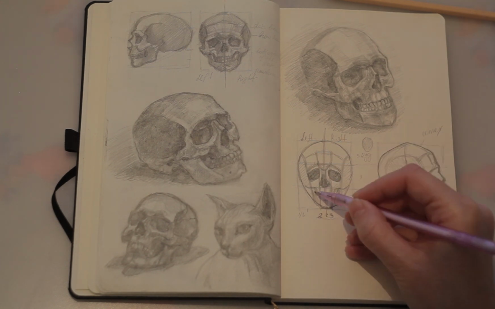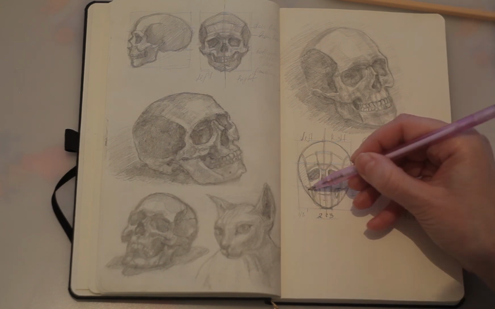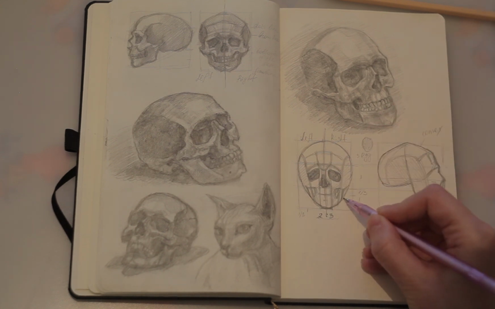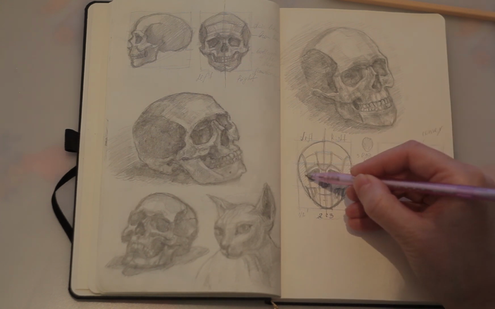The shape of the eye sockets are similar to a shape of tilted and turned rectangles, as they lie on convex surface, which repeats the line of brow ridge.